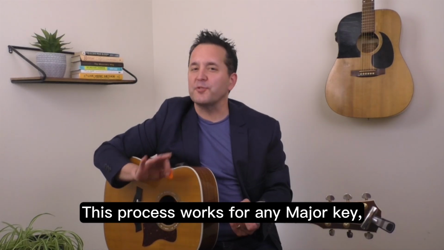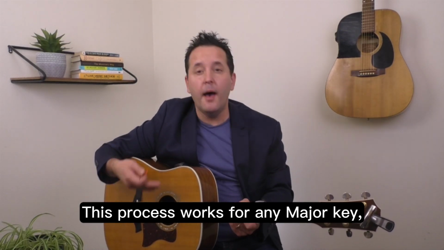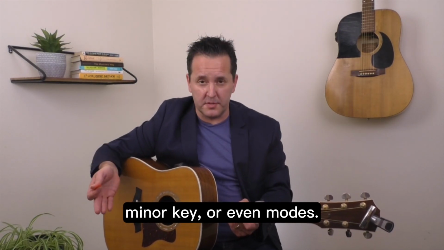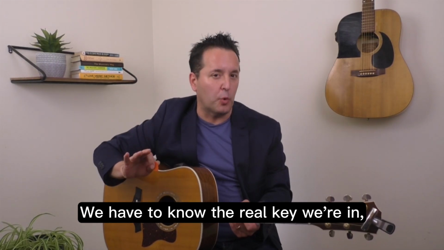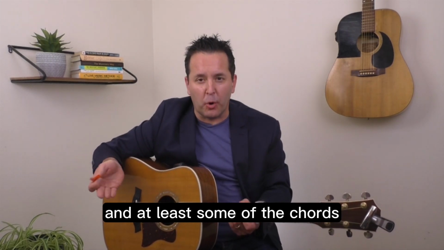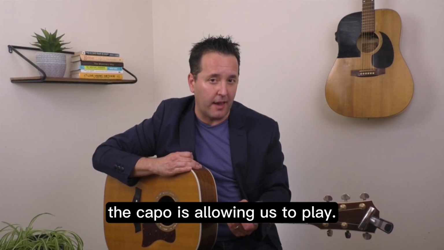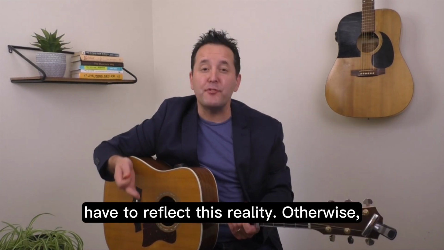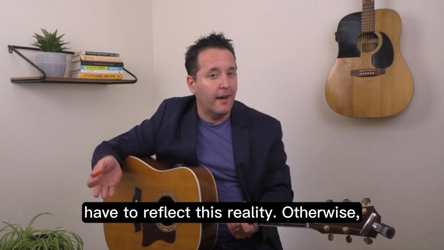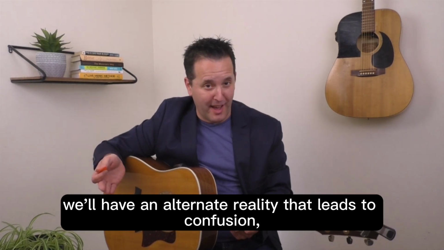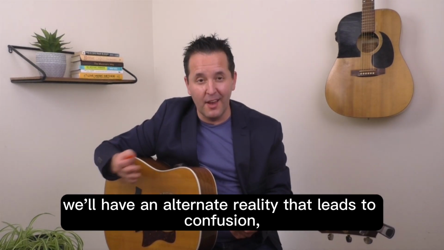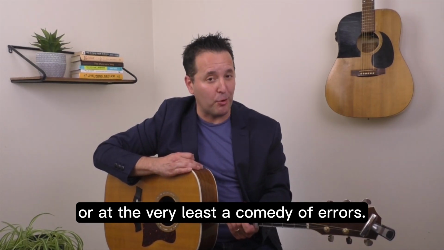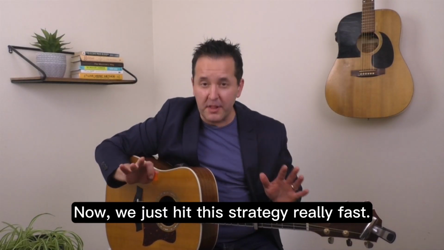This process works for any major key, minor key, or even modes. But we have to know the real key we're in, and at least some of the chords the capo is allowing us to play. Our charts, especially the ones we print up for the band, have to reflect this reality. Otherwise, we'll have an alternate reality that leads to confusion, or at the very least, a comedy of errors. Now, we just hit this strategy really fast.